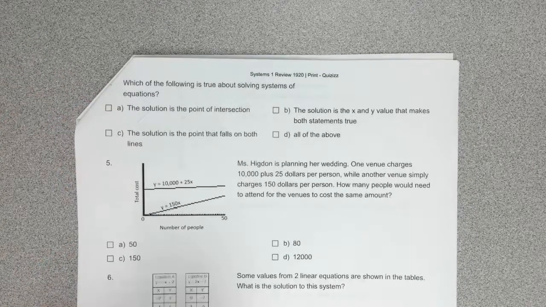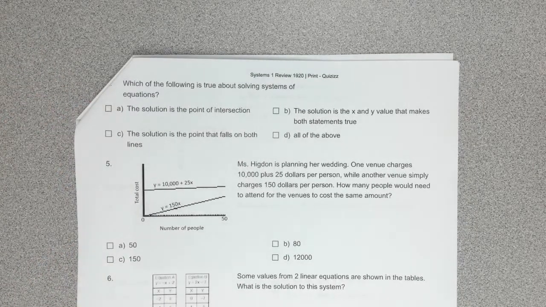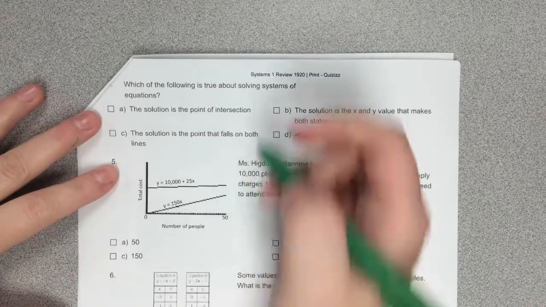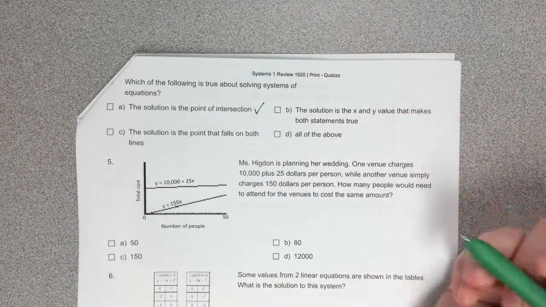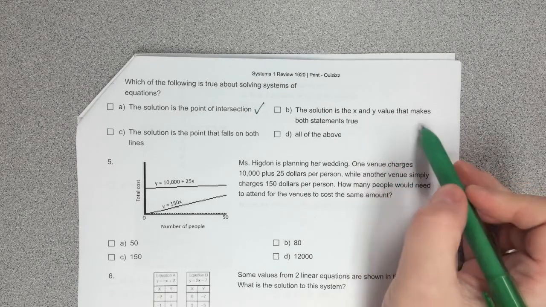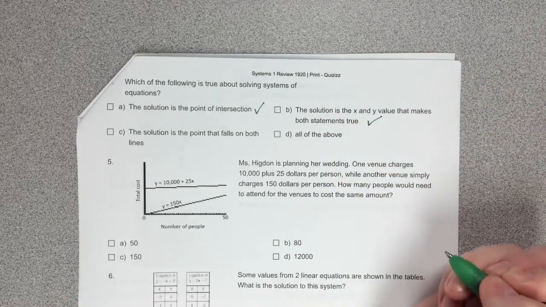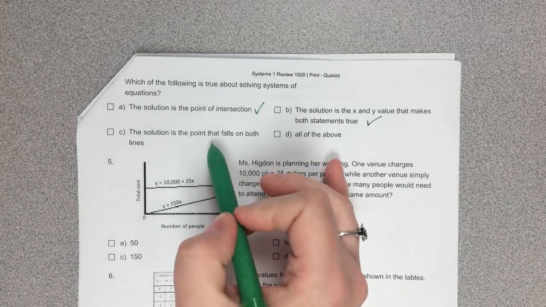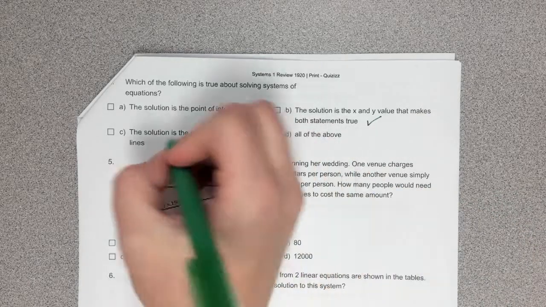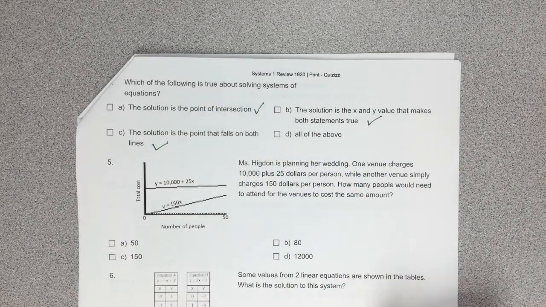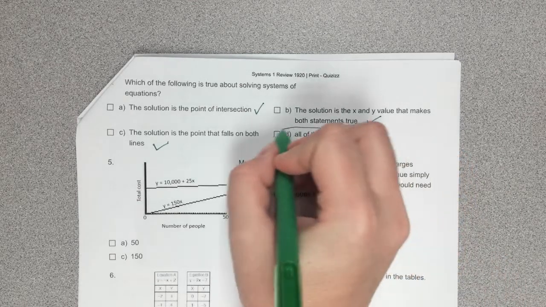Number 4. Which of the following is true about solving systems of equations? The solution is the point of intersection. Well, that's definite, right? The solution is the X and Y variable that makes both statements true. Well, that's true as well. The solution is the point that falls on both lines. That's correct as well. So look at what D is.